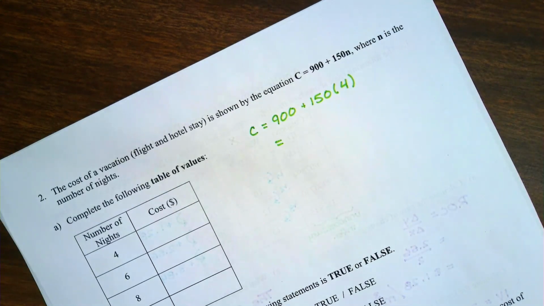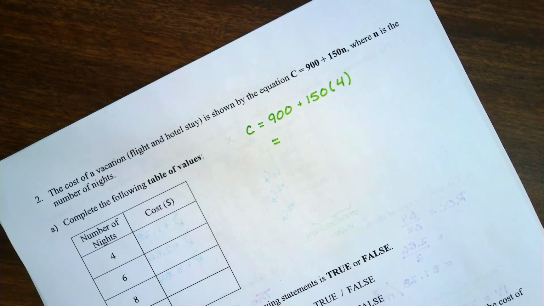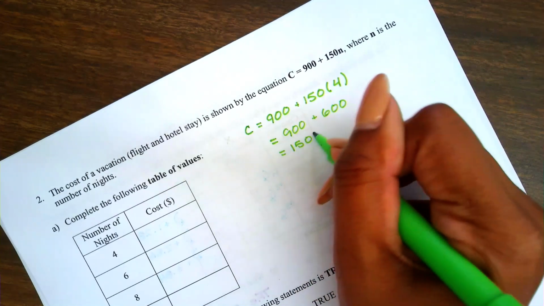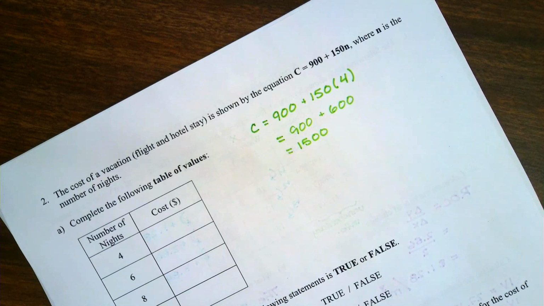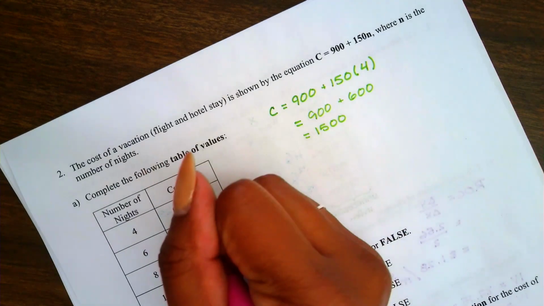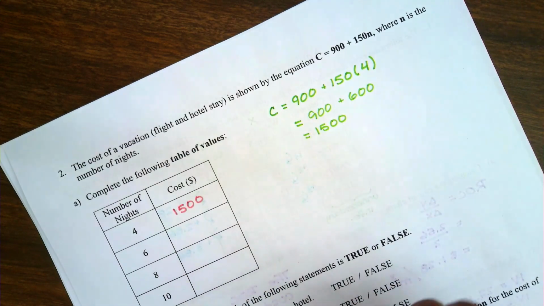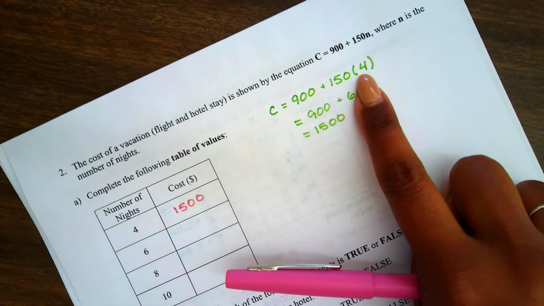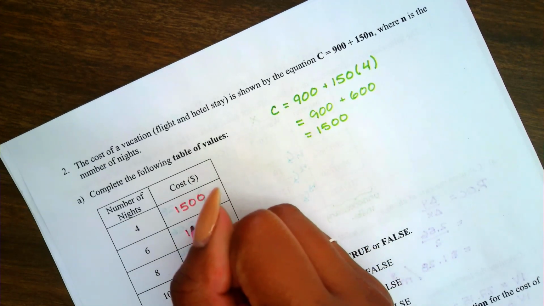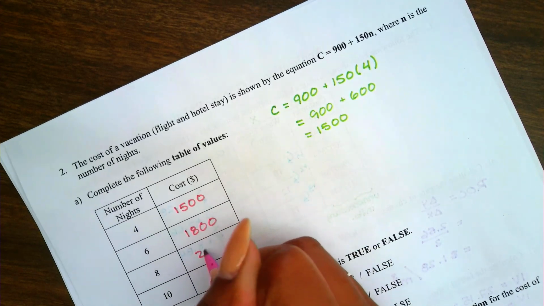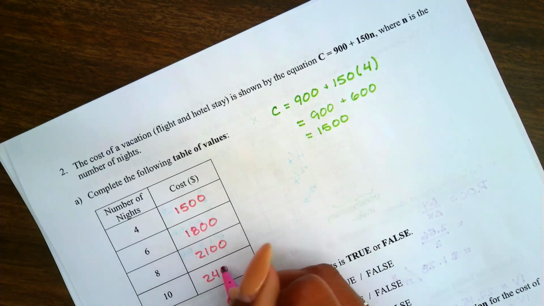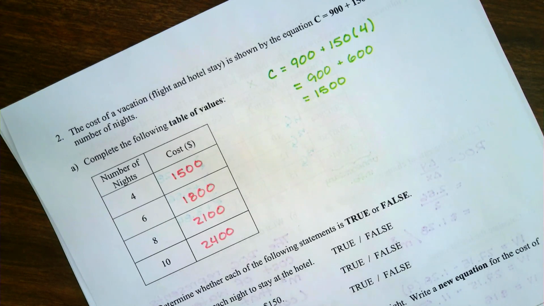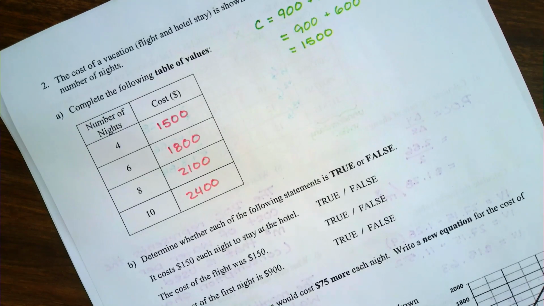So if you do that, you can do the math, and you are going to get 900 plus 600 equals 1,500, okay? So you are going to get 1,500. Now I want you to do that math for each of these. You're going to plug in for 6 nights instead of 4. You're going to put 6. You're going to get 1,800, 2,100, and 2,400. Okay? So then, that's all we had to do. It says complete the table of values.